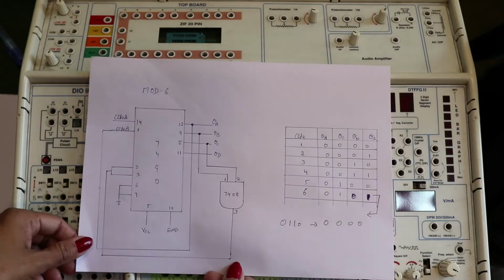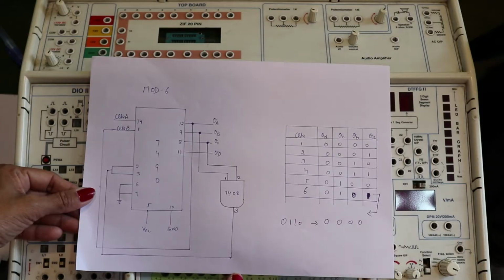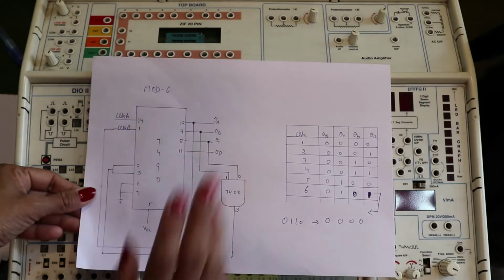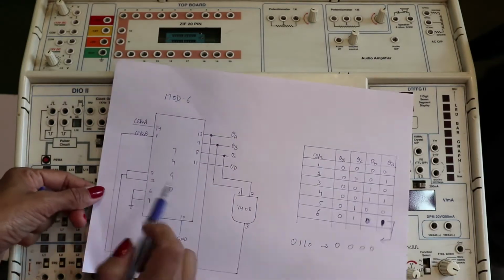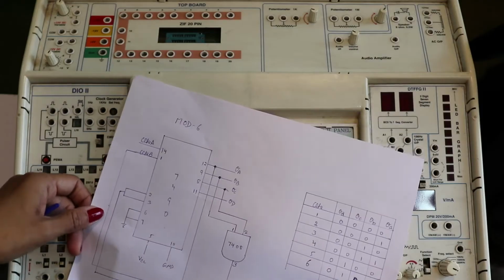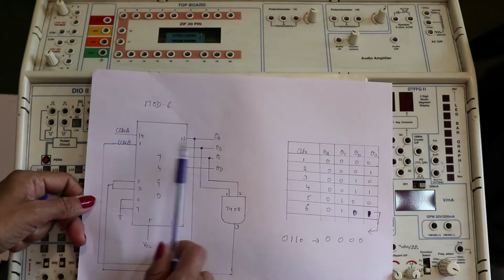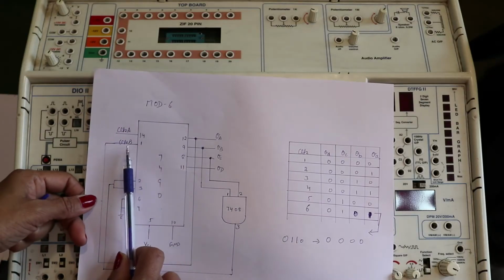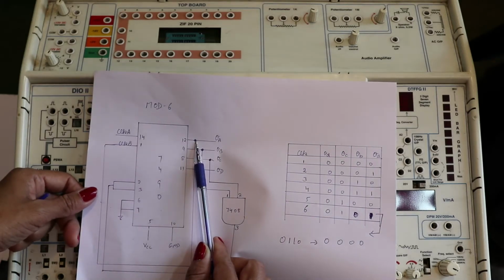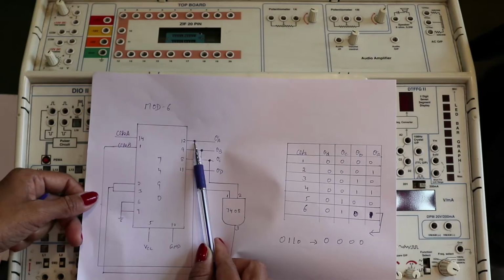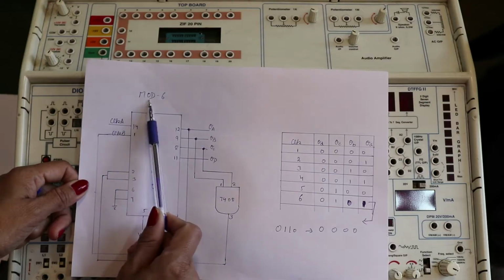Hello. So in this video session I'm going to explain about the asynchronous MOD-6 counter. In an asynchronous counter, only one clock is connected externally to the first flip-flop, and the second flip-flop needs to be joined to a clock that is the output from the previous flip-flop. That is known as an asynchronous counter. By this circuit diagram we are going to implement MOD-6.